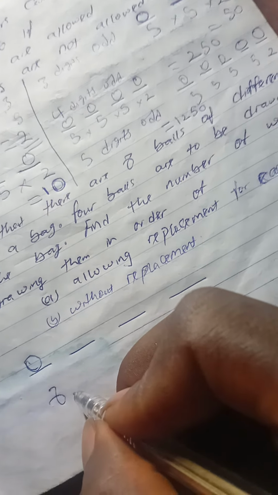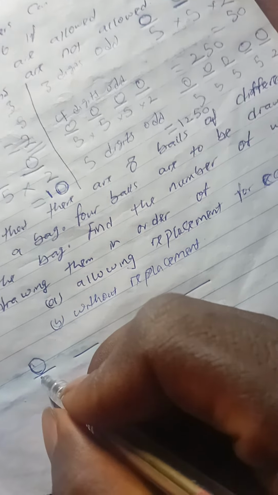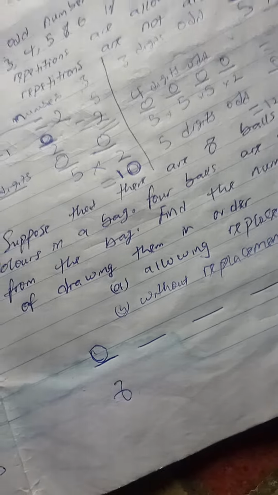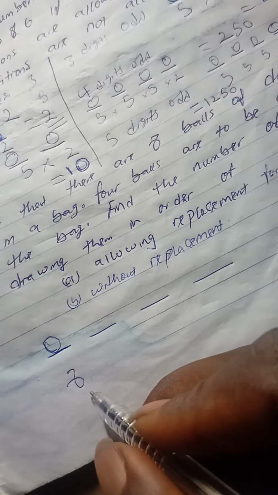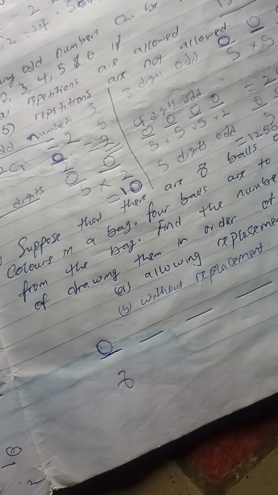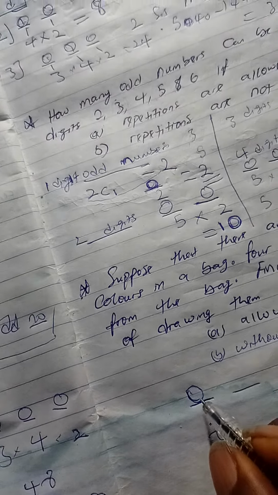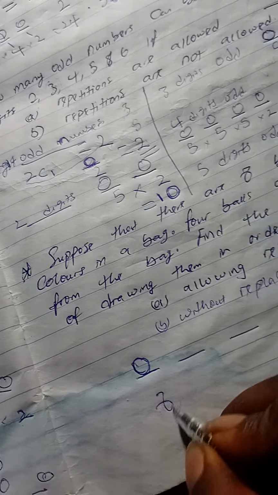Or you can call it 8 combination 1. You are picking one ball from 8, and 8 combination 1 is still 8. So to draw the first ball, you have 8 choices.